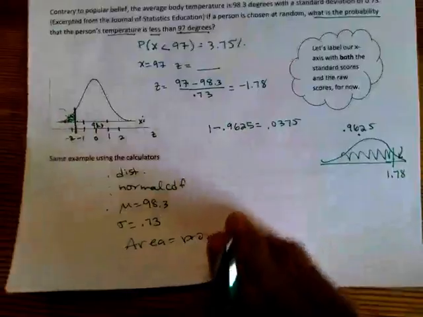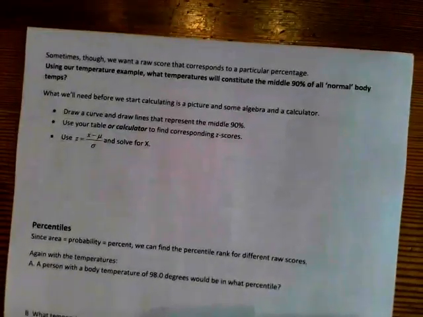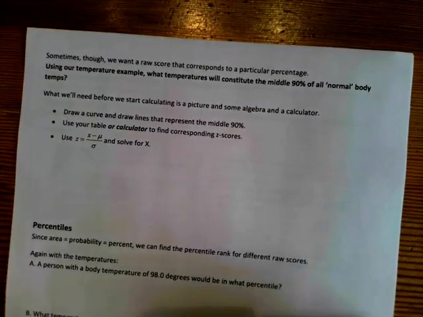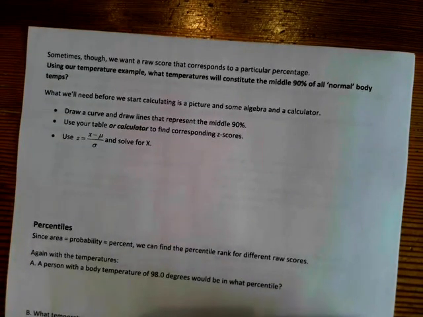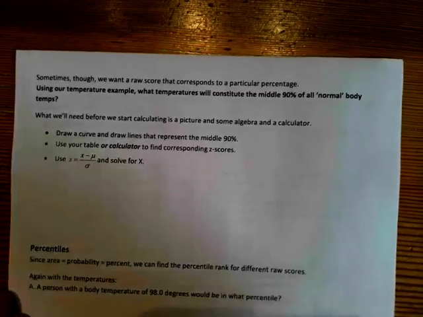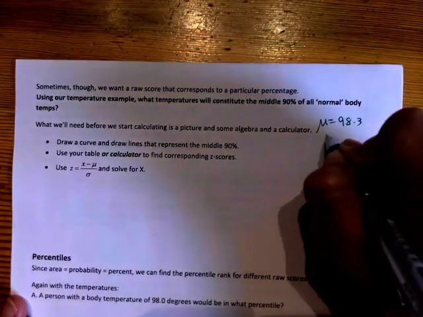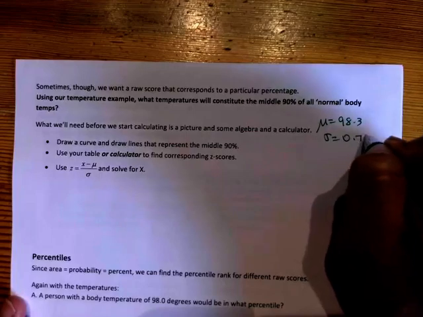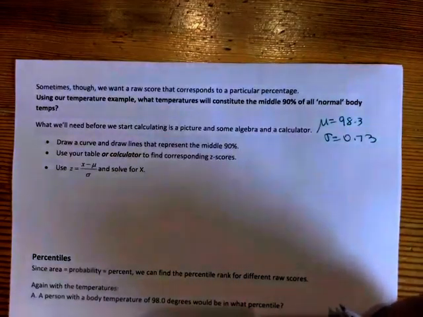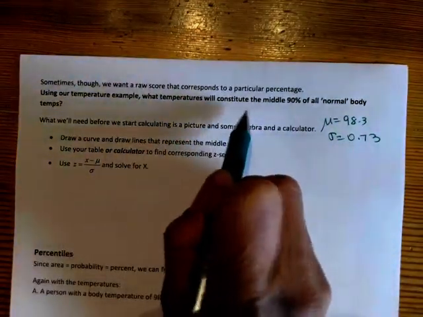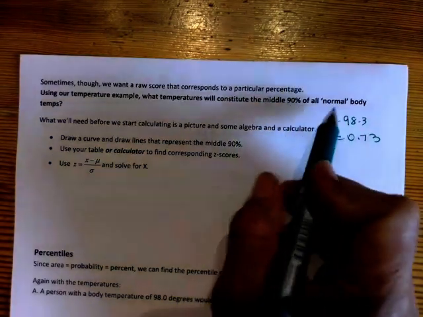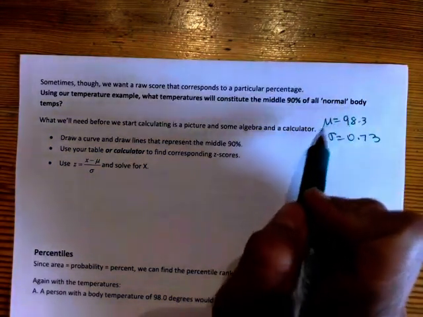Okay, so let's do some more. Sometimes we want the raw score that corresponds to a particular percentage. So using our temperature example, and I'll copy that over here so we know that the mean is 98.3 and sigma is 0.73. What temperatures will constitute the middle 90% of all normal body temperatures?